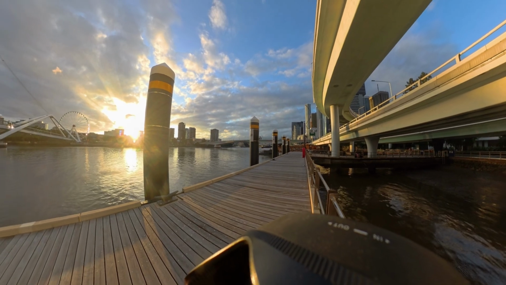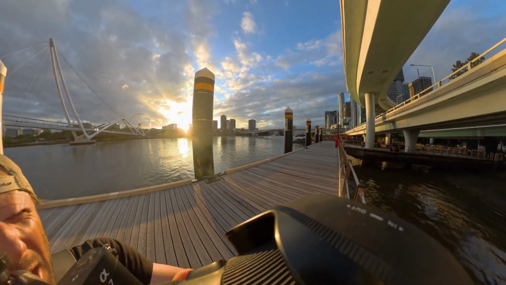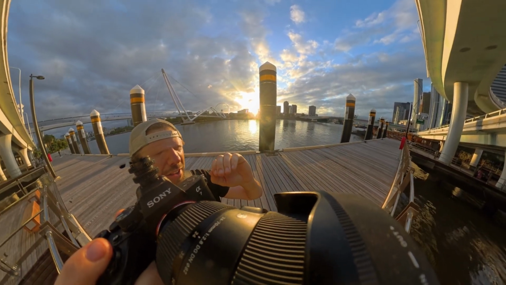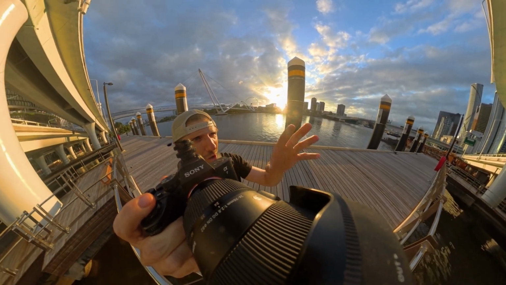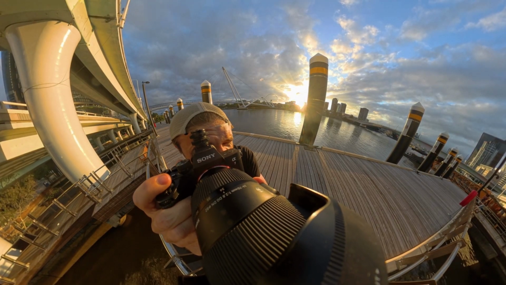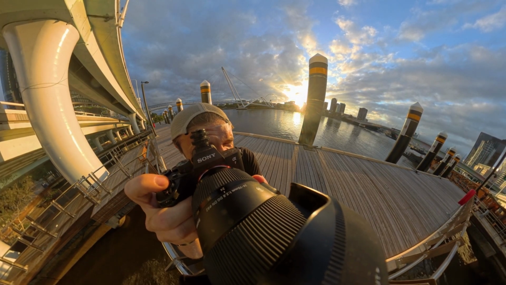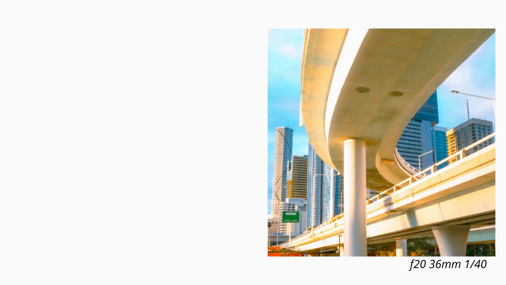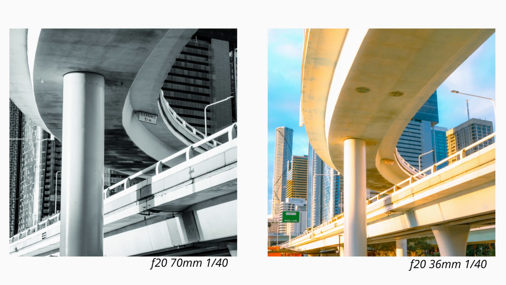So we've got this cool little composure here with the bridge sort of coming round and wrapping round, and another road underneath, and some columns and the city in the background. And the sunlight is also just landing on this pretty nicely right now. So there's a couple of options that we can explore with here, changing the shutter speed and just sort of exploring the image.